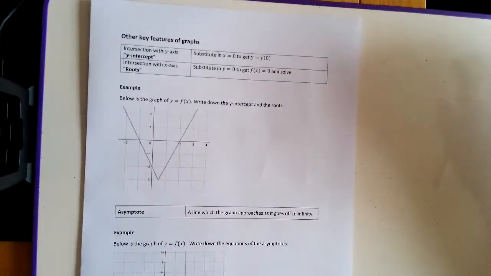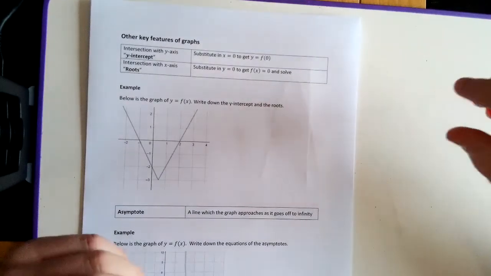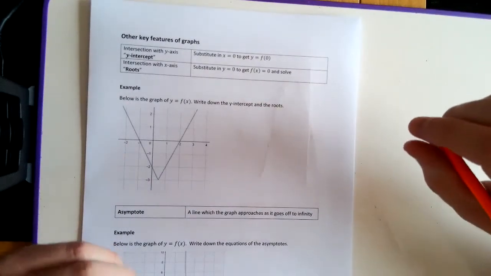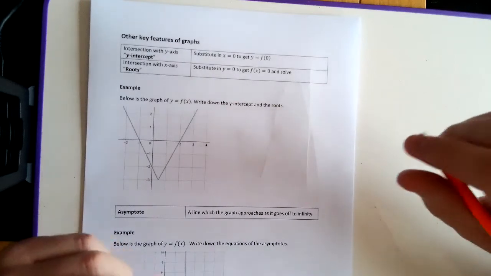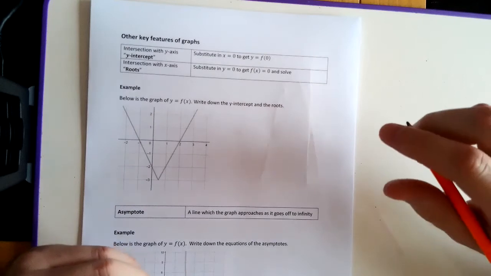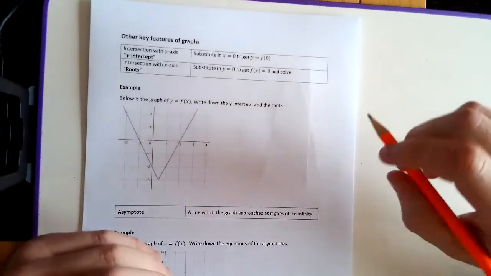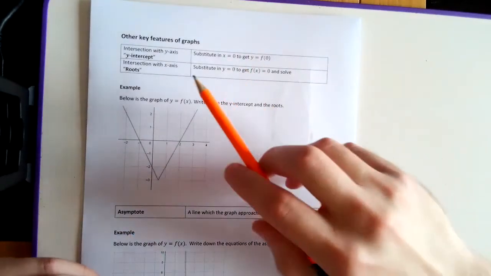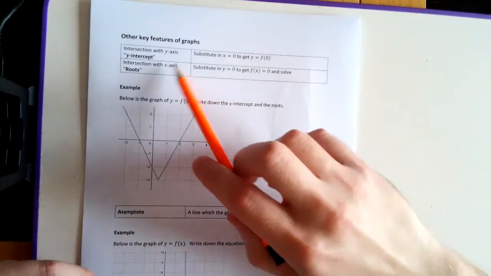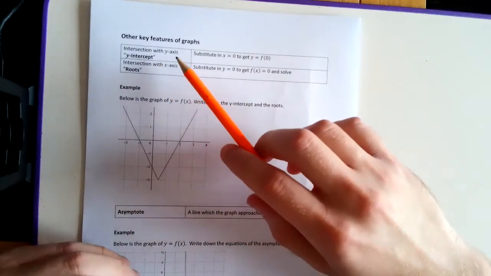Okay, and the last part of this booklet is key features of graphs. So you've seen all these, but the interesting bit is we're going to try and do this with the year 12s before they know anything about differentiation. So let me know what you think, and if you think this would have helped you to do this before differentiation. So first of all, we have what's called intersection of the y-axis, which we call the y-intercept.